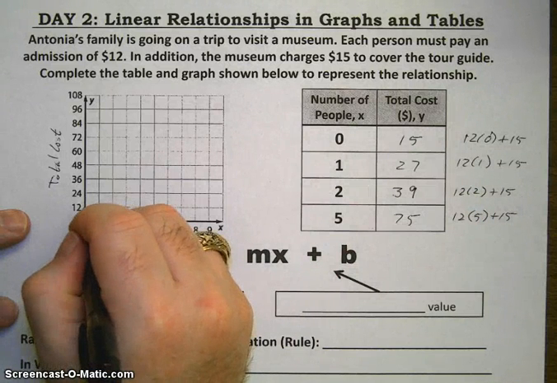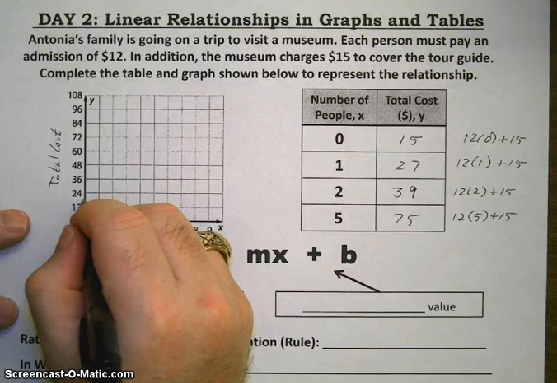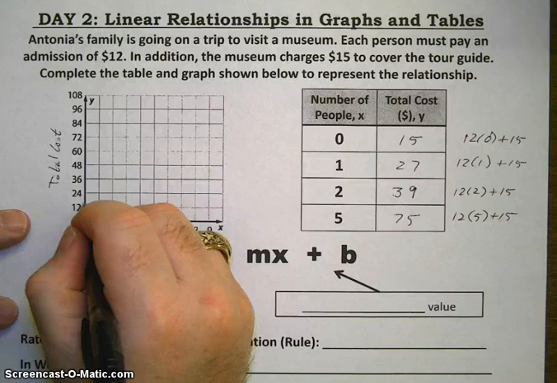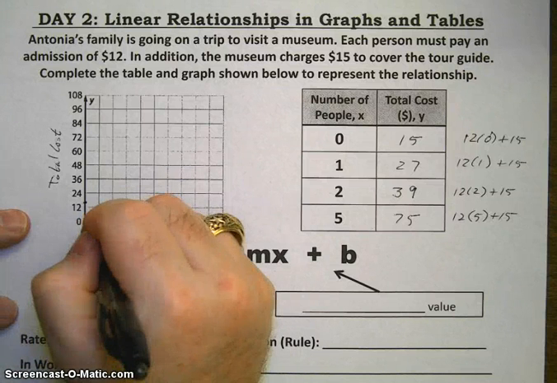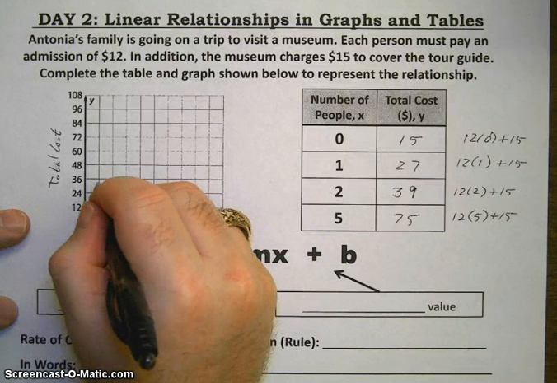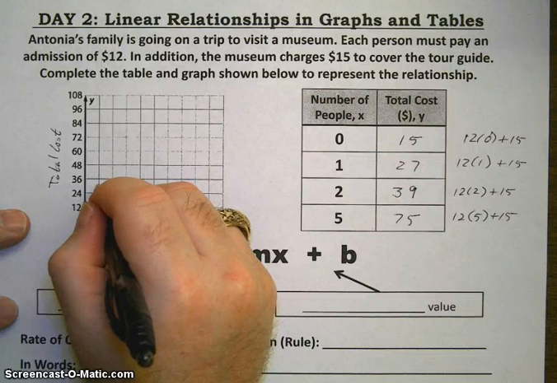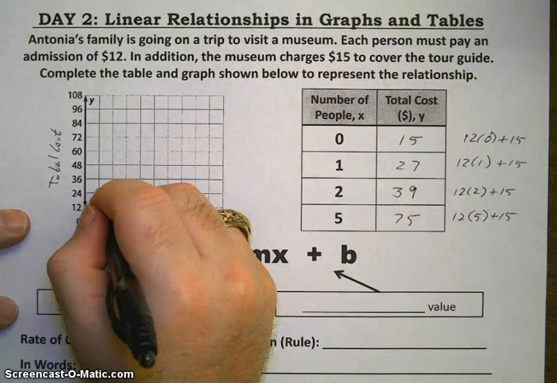So halfway between 12 and 24 is going to be 18. Halfway between 12 and 18 is 15, so about right there. For one person it was 27. That's going to be 30. That's going to be 28. Actually, that's going to be 27.